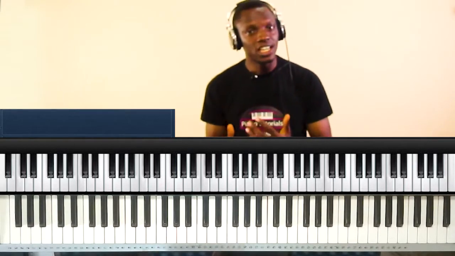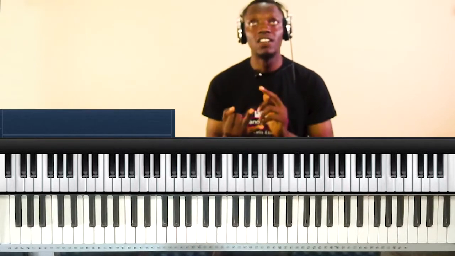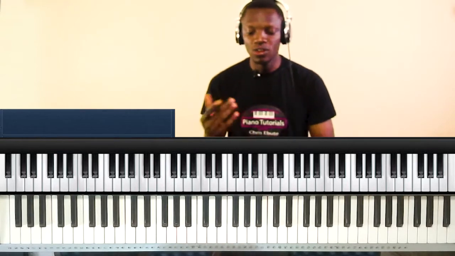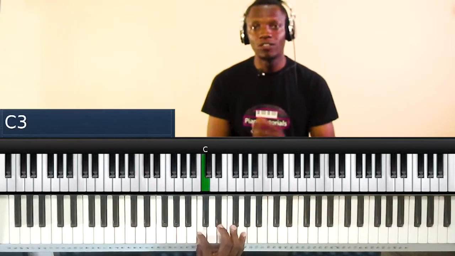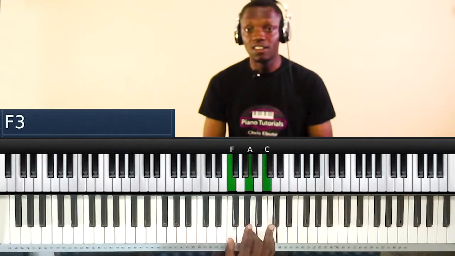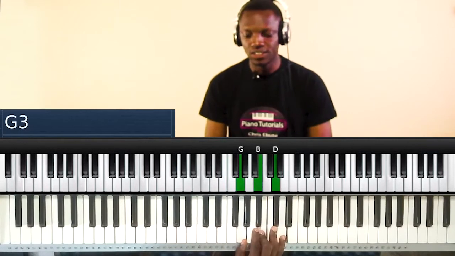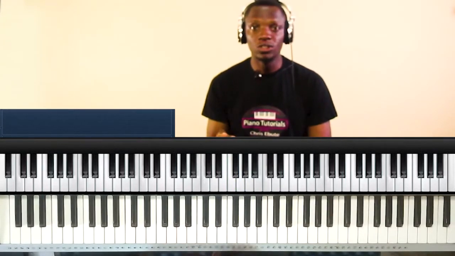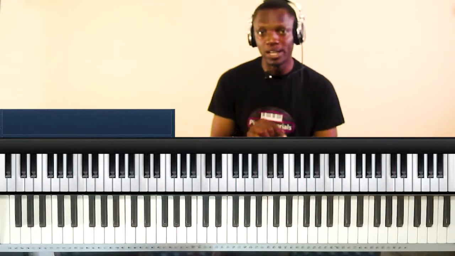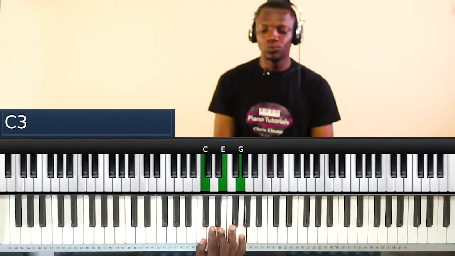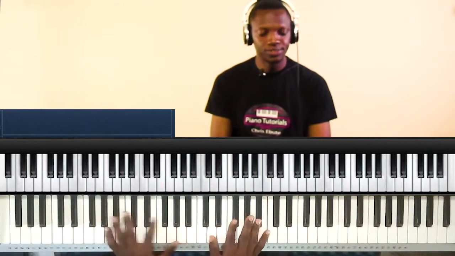Now in every key, we have just 3 major chords, which are built on the 1st degree, the 4th degree, and the 5th degree of that major scale. For instance, if you're in the key of C, we have just 3 major chords, built on the 1st degree, the 4th, and the 5th. Now I'm going to show you how you can substitute these major chords for their relative minor chords. So let's start from the 1st degree, which is the major chord C. Let's just play in the key of C.